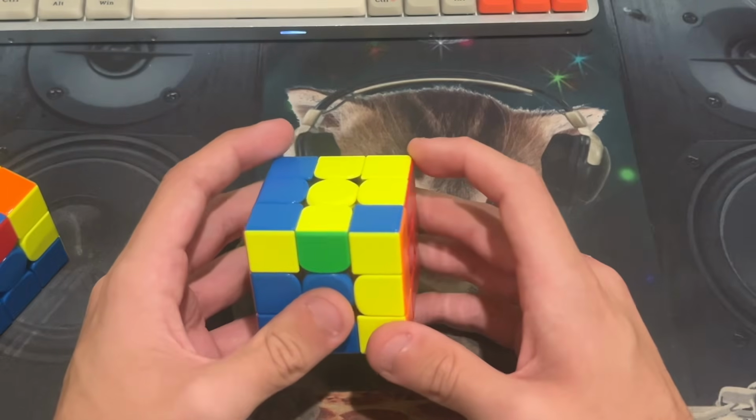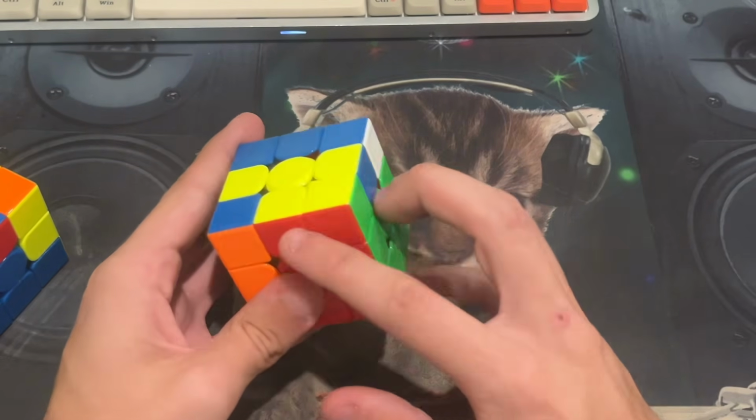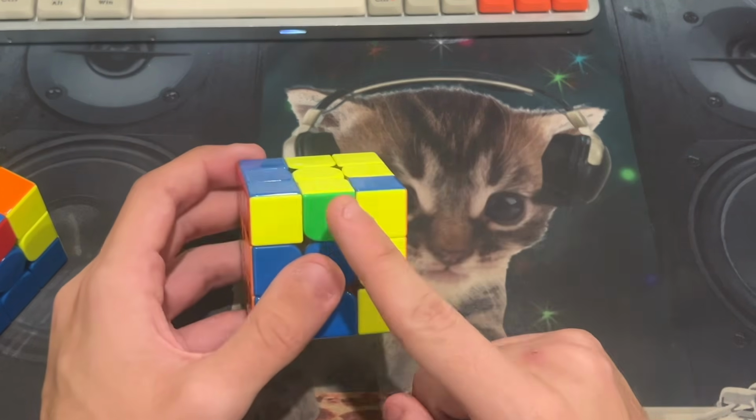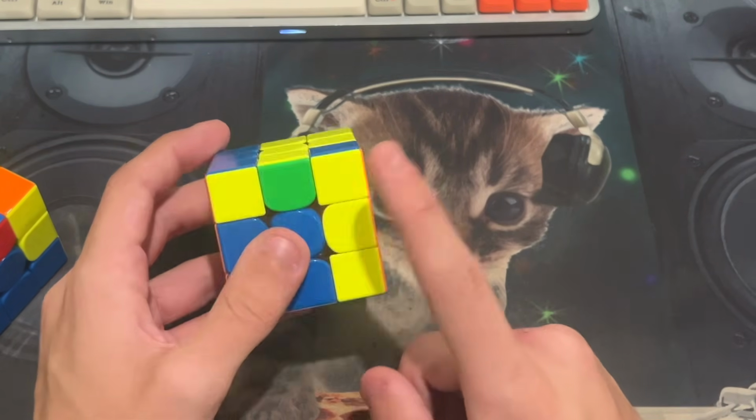Last one here that's a little bit different is R U2 R'. So here, like I said, this stays preserved. The tricky part here is that these edges just do a U2. So whatever's at the front is going to go to the back. Whatever's at the back is going to go to the front.